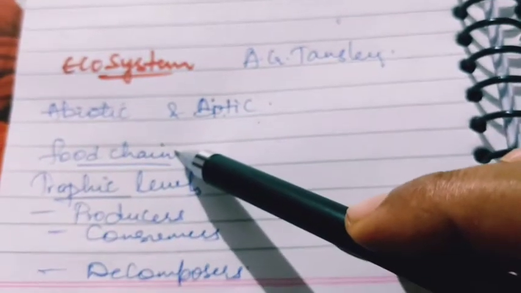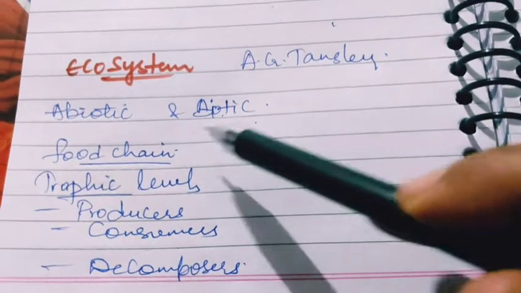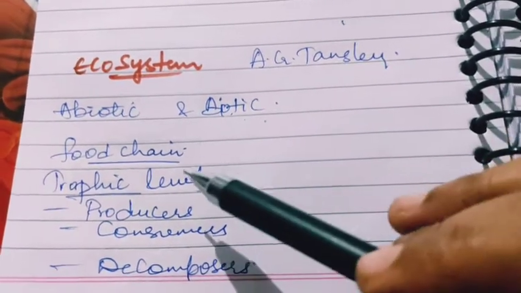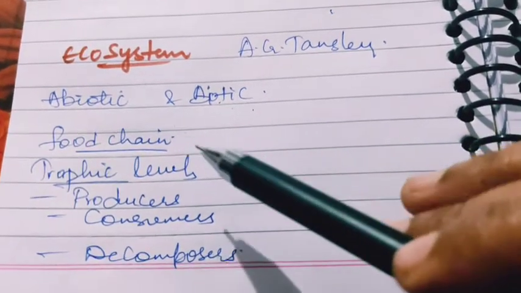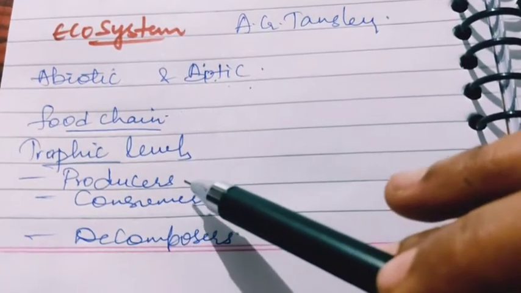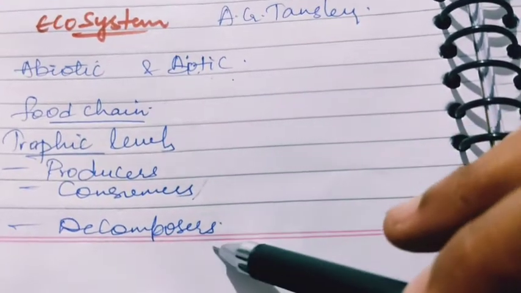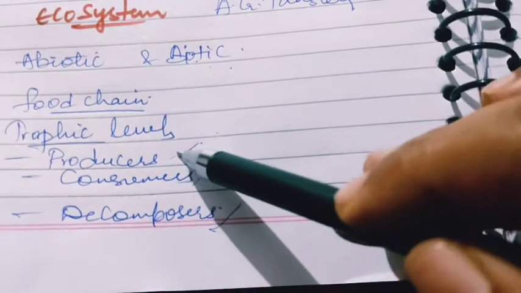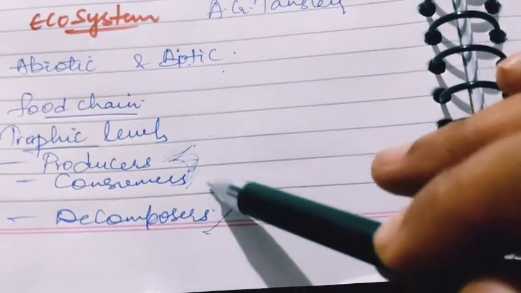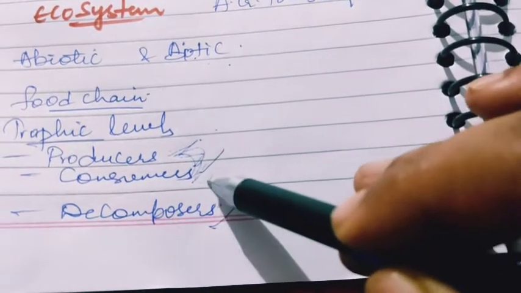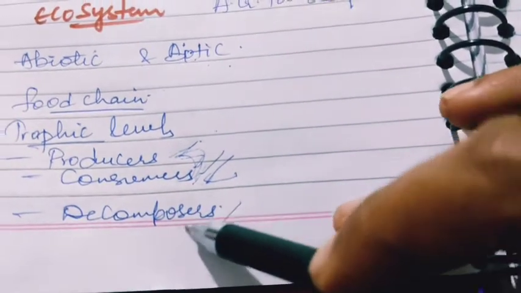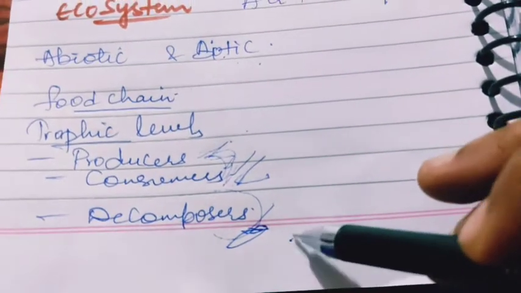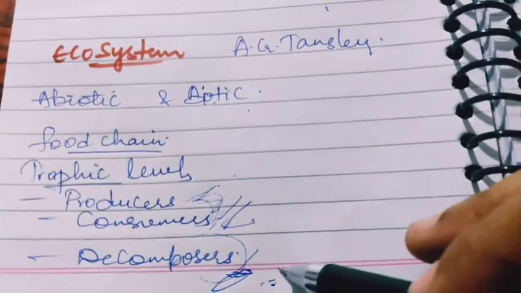And next is the food chain. In a food chain, one animal eats another animal, depending on it, so the chain continues. The food chain consists of three trophic levels: producers, consumers and decomposers. Producers are mainly plants which produce the food. Consumers consume the producers. They are primary, secondary and tertiary consumers. At last, decomposers. Decomposers are also known as scavengers of the earth and they are also recyclers.